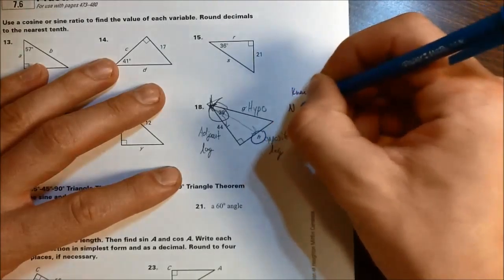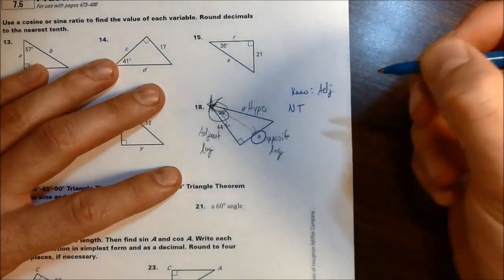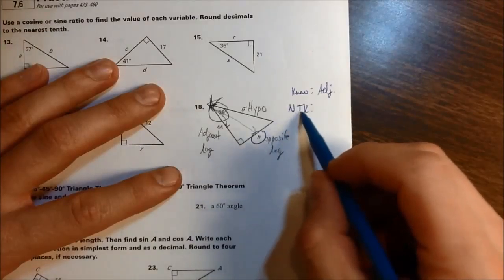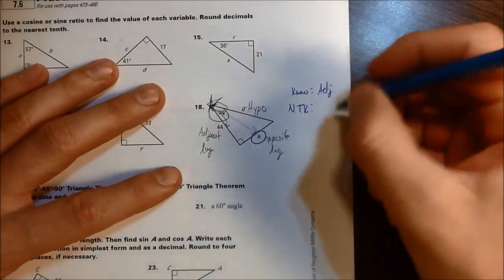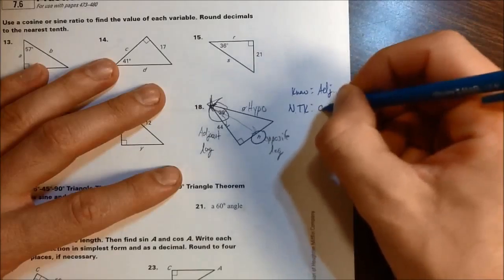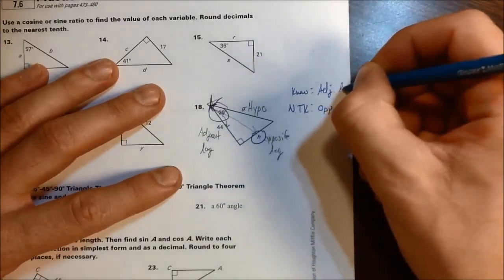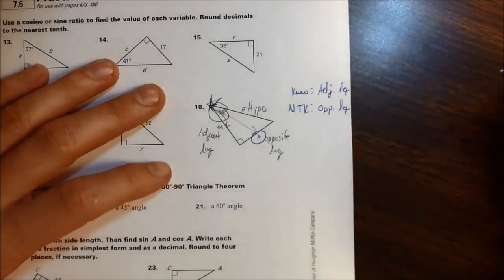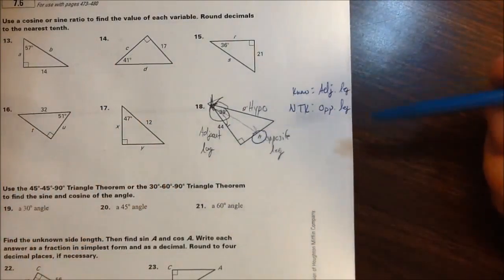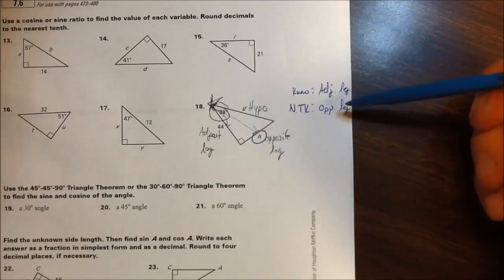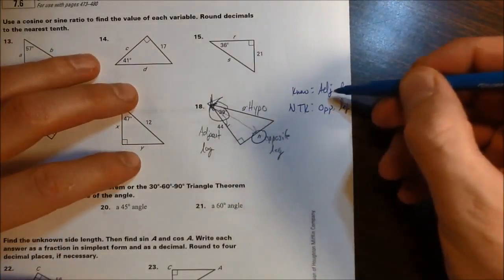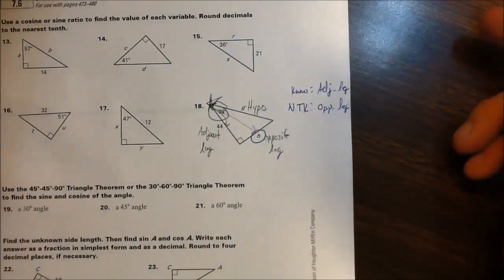I need to know H, which is the opposite leg. So I've got my adjacent leg, I need my opposite leg. So then you ask yourself, which one of the three trig functions involves opposite and adjacent leg together.